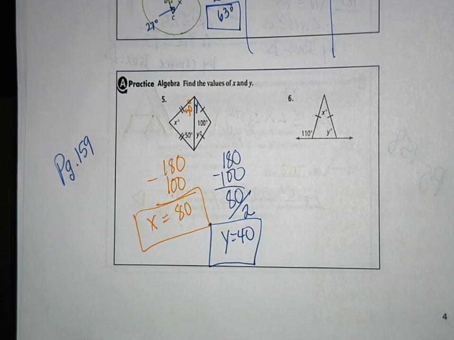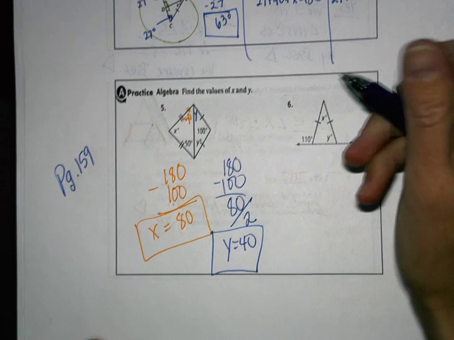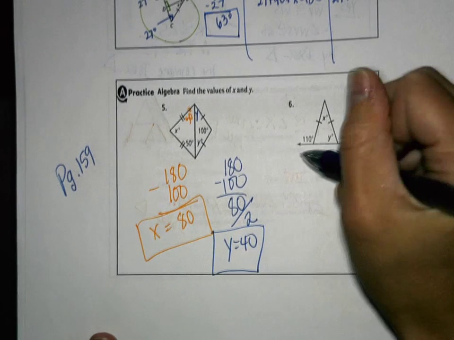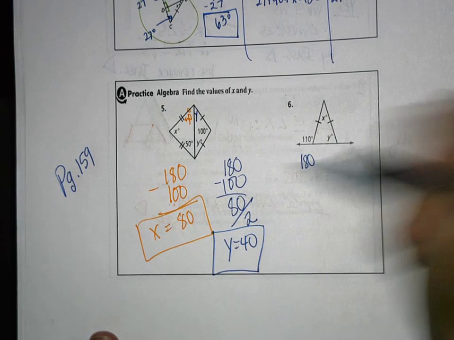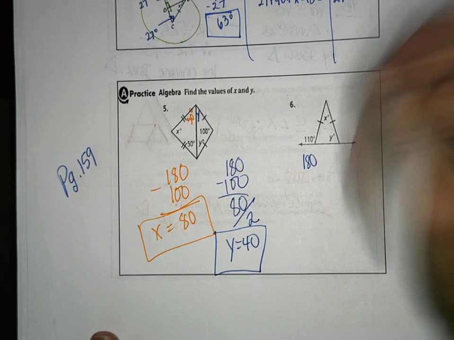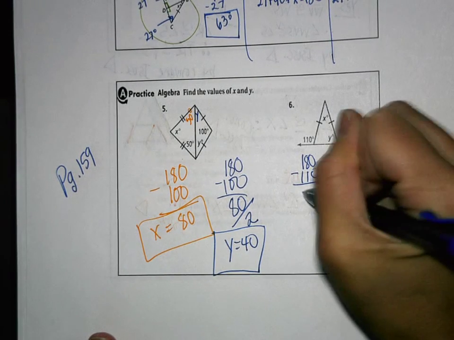Okay. Now, number 6 is a little bit more complicated. When you subtract 110 from 180 to get y. Okay, Holly has the first one. Well, actually, that's not exactly it. So we know all straight lines equals how much? 180. So 180 minus 110 equals what? 70, and then divided by 2.